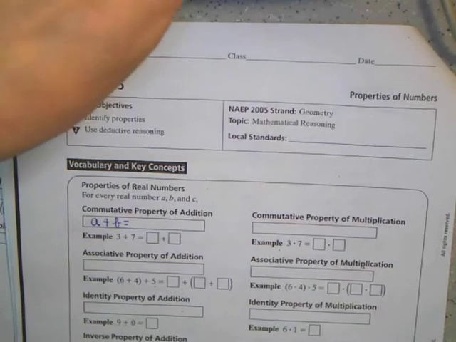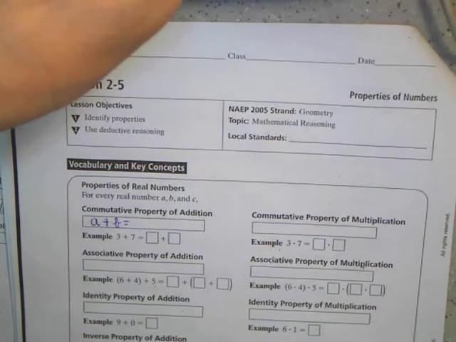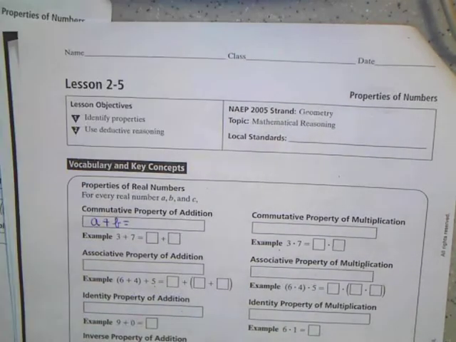Our objectives in this lesson are to identify properties and use deductive reasoning.